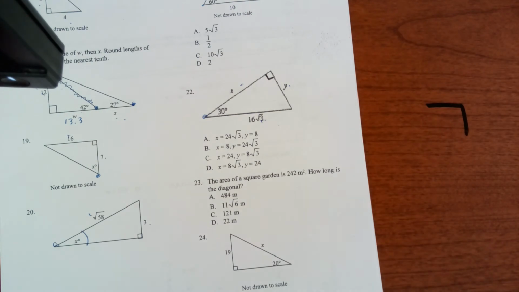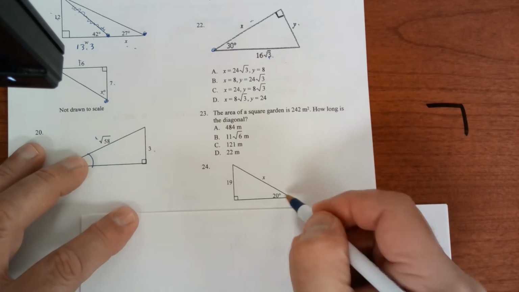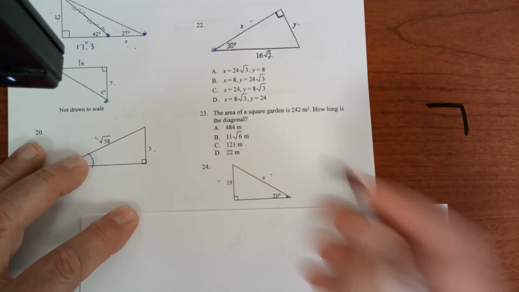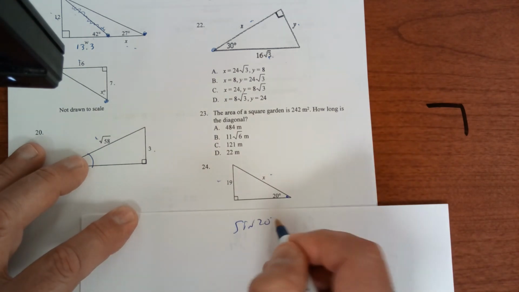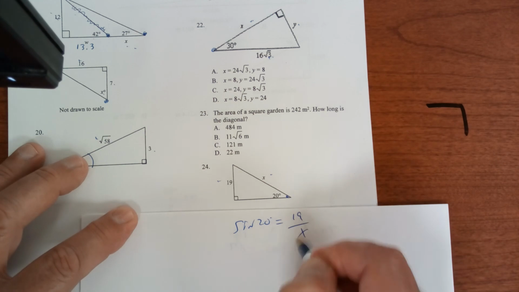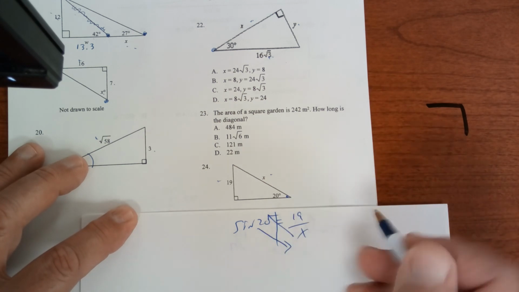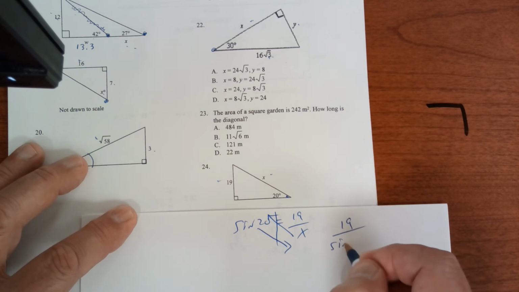This one right here is more trig. You're going to stand here, opposite over hypotenuse. So that's the sine of 20 degrees equals opposite over hypotenuse. You're going to switch these. So your answer is going to be 19 divided by the sine of 20.